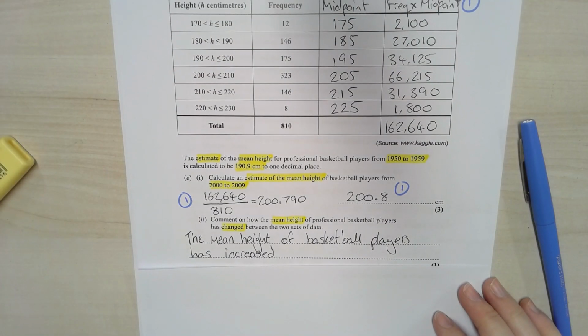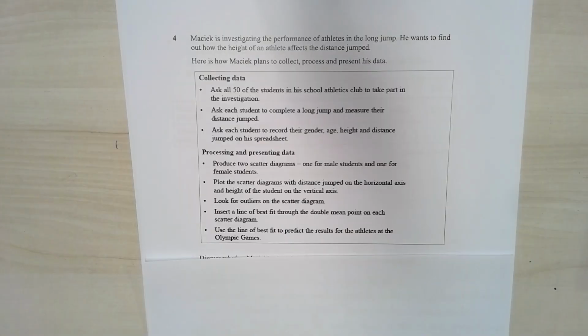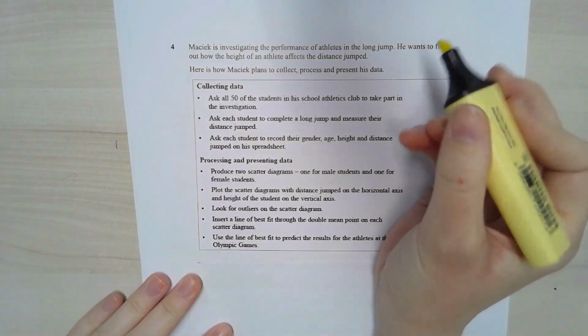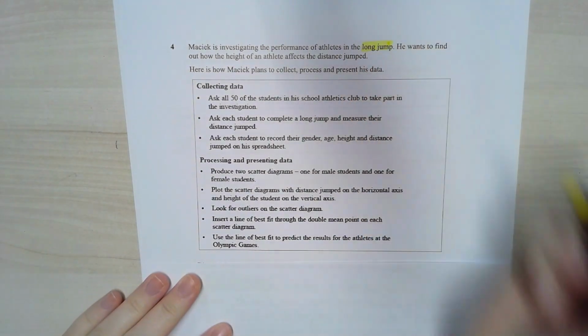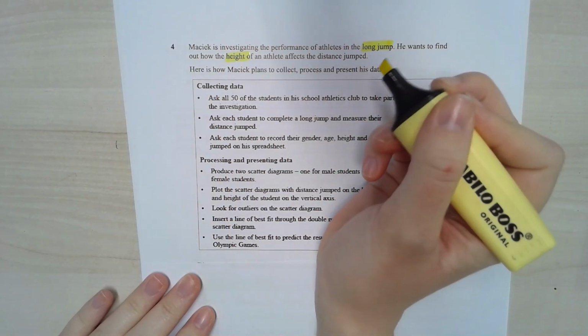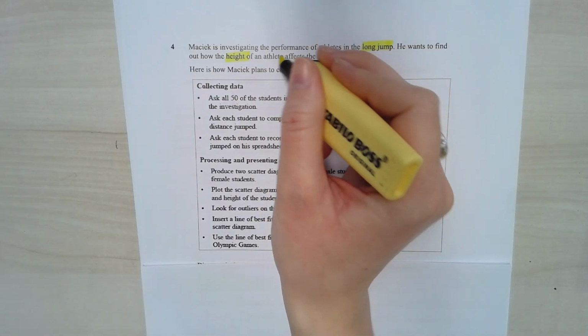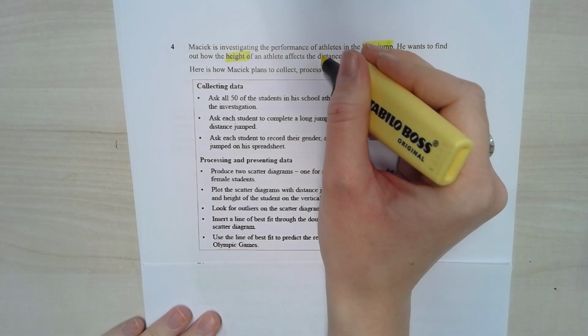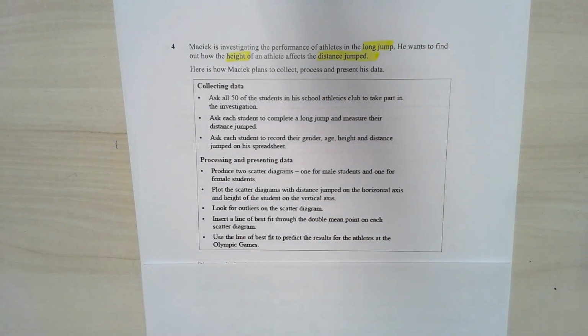For question 4, we are investigating the performance of athletes in long jump. To do this, we are finding how the height of an athlete affects the distance jumped. So we are looking at plans to collect, process, and present this data.